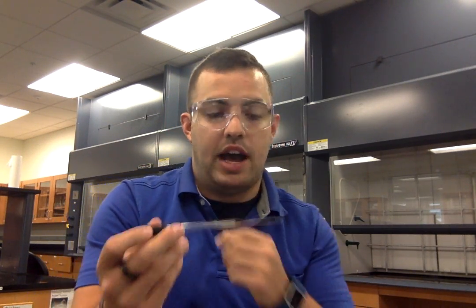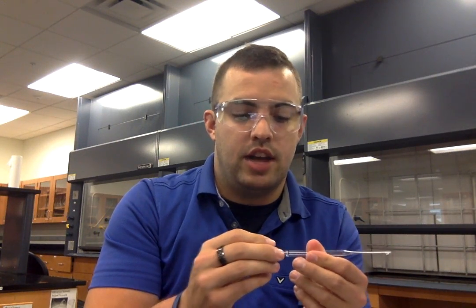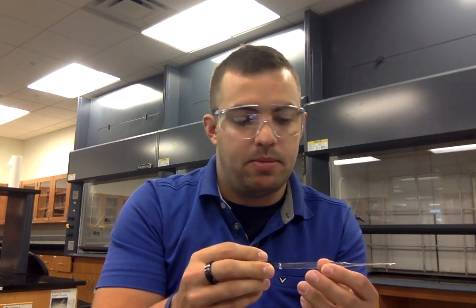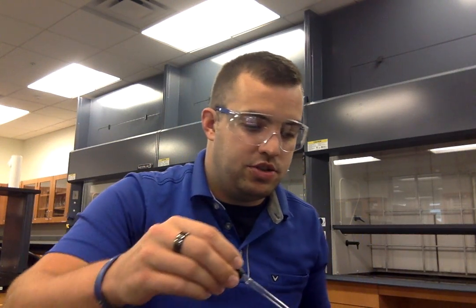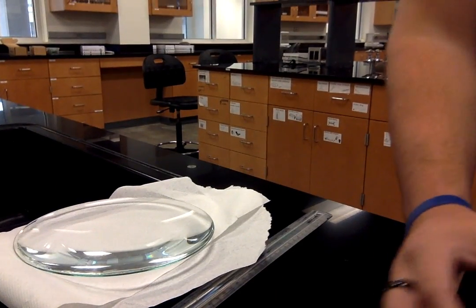So then, if you haven't gotten it to 0.1 milliliters, you're going to have to get a different pipette, or if you did end up having 0.1 milliliters, then you're going to use that same pipette. Then what you're going to do is get a large watch glass. As you can see right here, I have one already.